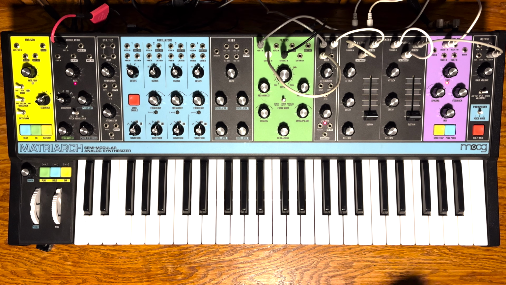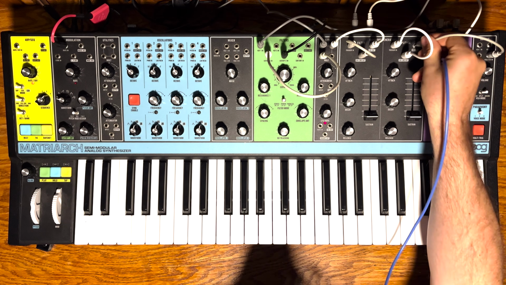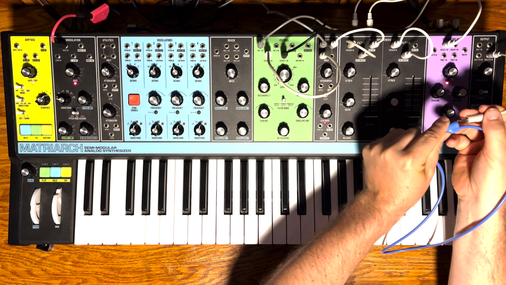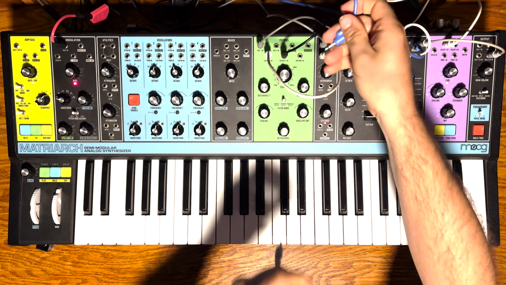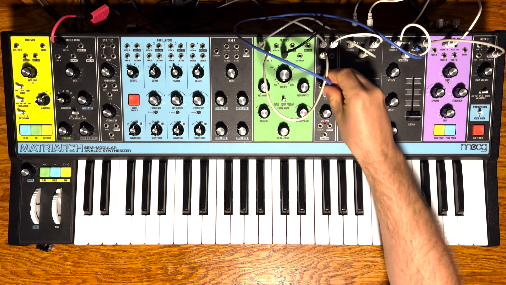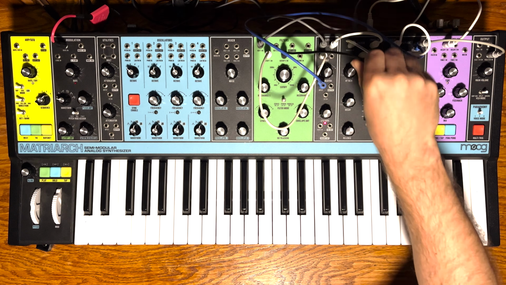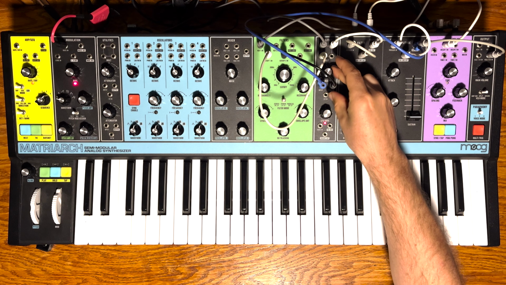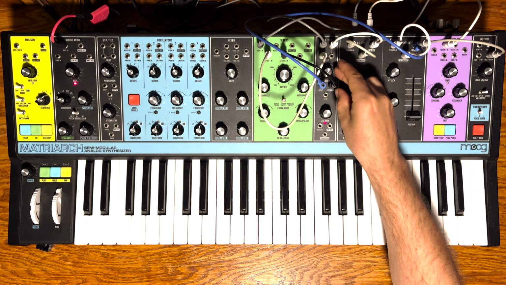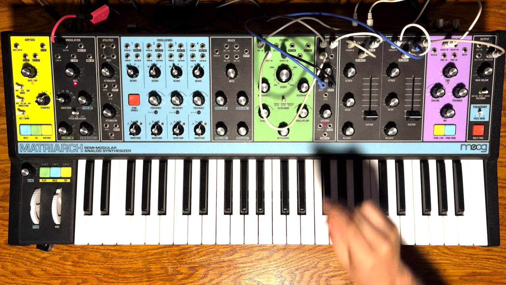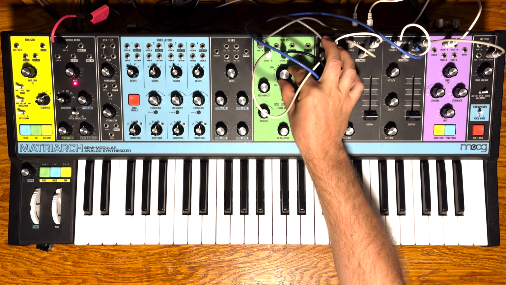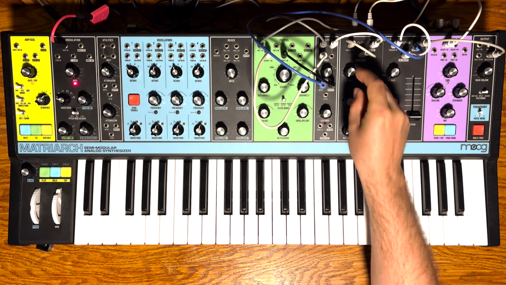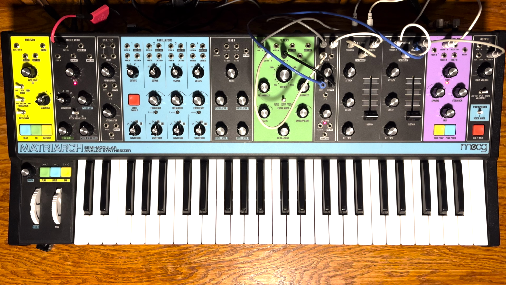Okay, I'm just going to use a mult cable in case I want to use the mult on the Matriarch for something else. So I'm multing the amp envelope output and patching back into the VCA, and then I'll patch the other end of the mult cable into an attenuator and take the dead patch, which is modulating filter 2, into the attenuator output. And now our amp envelope is modulating filter 2. Yeah, now we're cooking with gas.